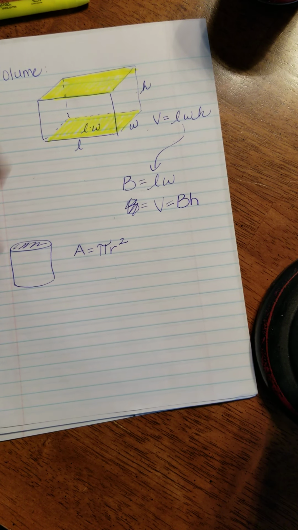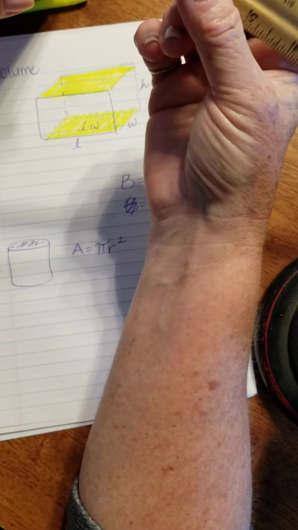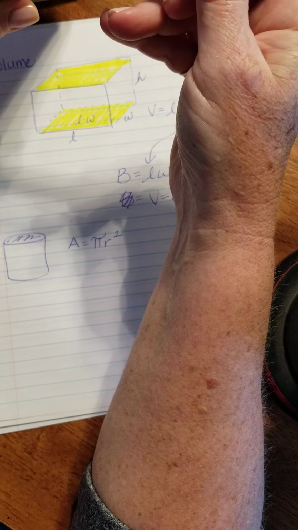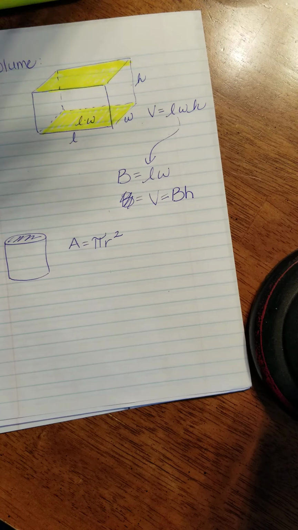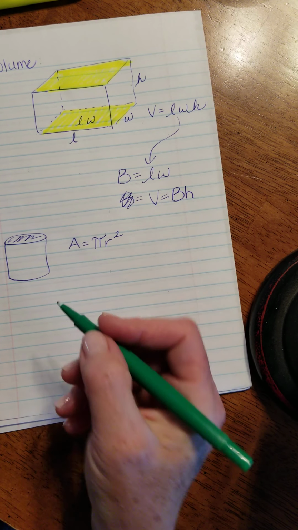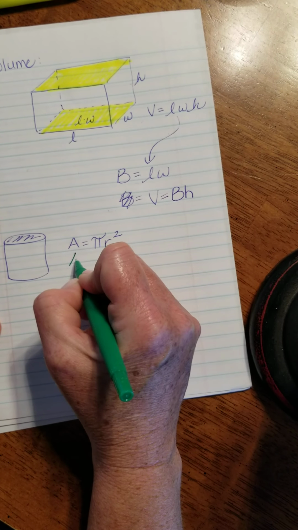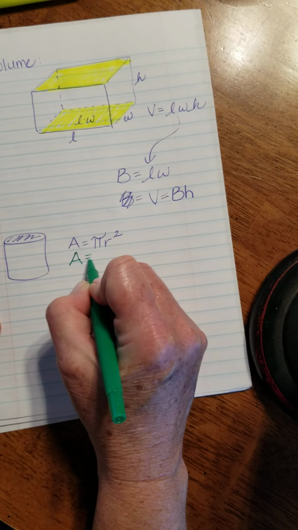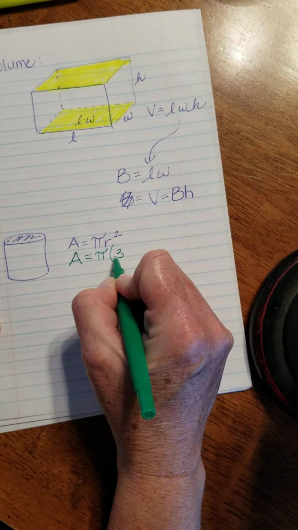So I'm going to measure the diameter of this, and it's 6.5. We're going to call it 6, just for simplicity purposes, okay? So in this case, the area of the base is going to be equal to pi times r, which we said was 3, squared.